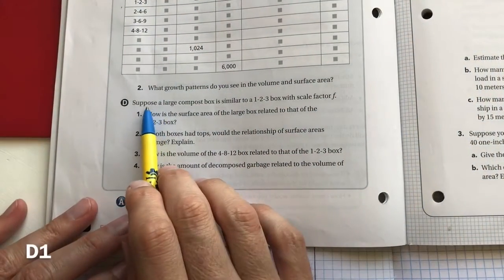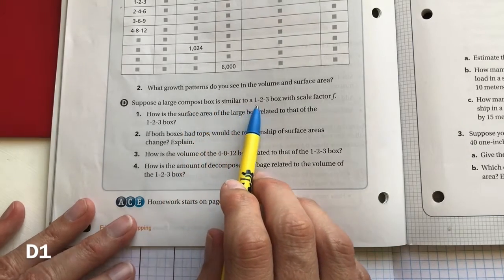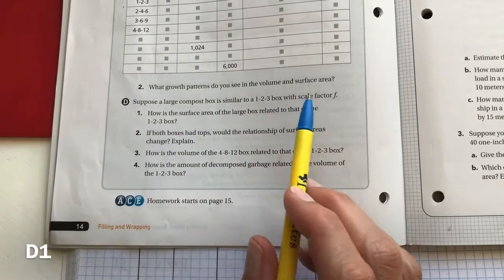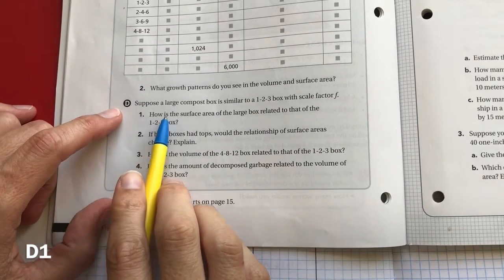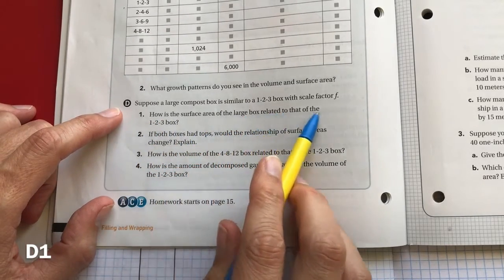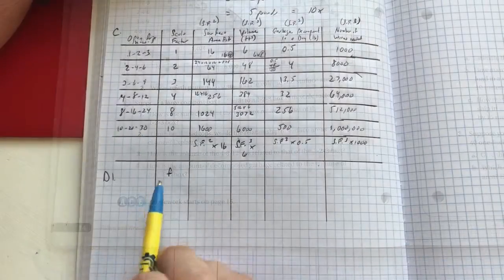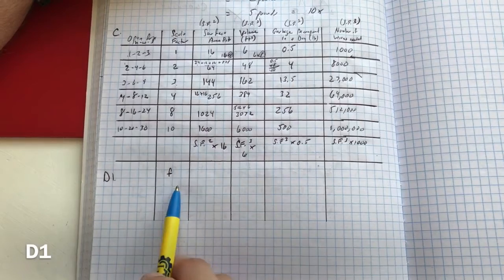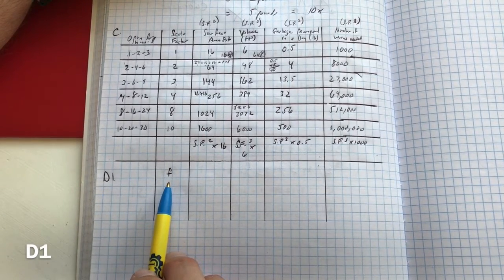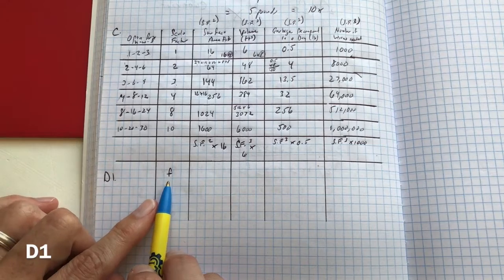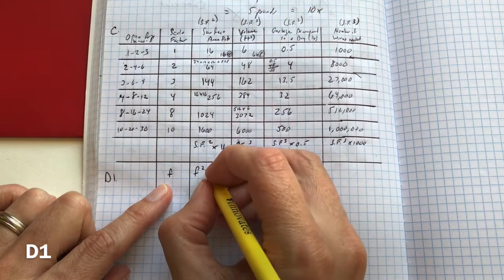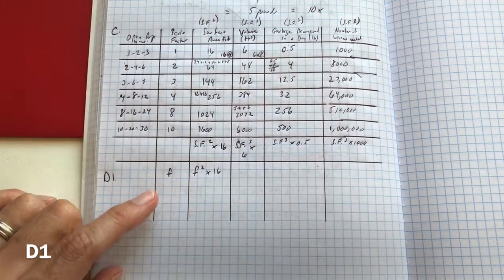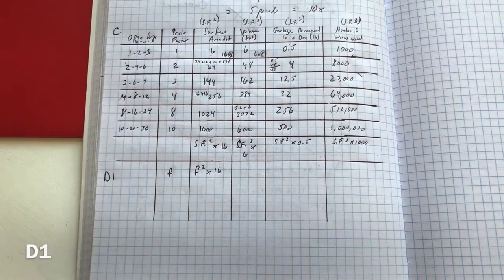All right, part D. Suppose a large compost box is similar to the 1, 2, 3 box with a scale factor of F. So that means we don't know the scale factor, but it's just any number that's out there that we don't know about, okay? So here we go, D1. How is the surface area of the large box related to that of the 1, 2, 3 box? Well, if we know that the scale factor is F, the surface area would end up being this scale factor squared, and it would still then be times 16 to get that part there. That's how we would know what the surface area is.